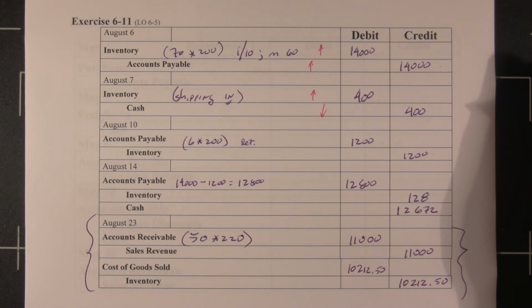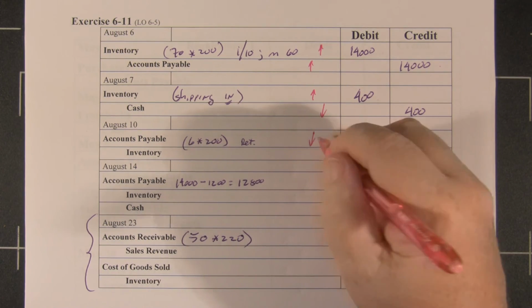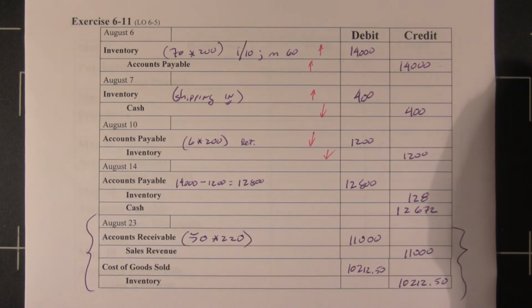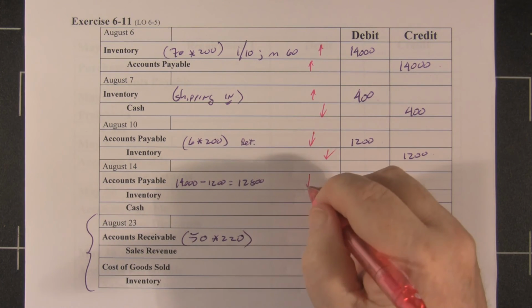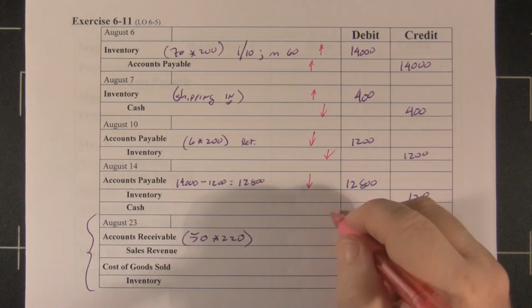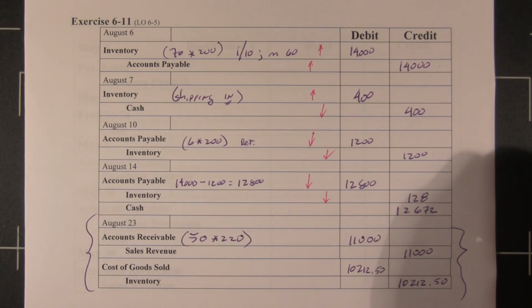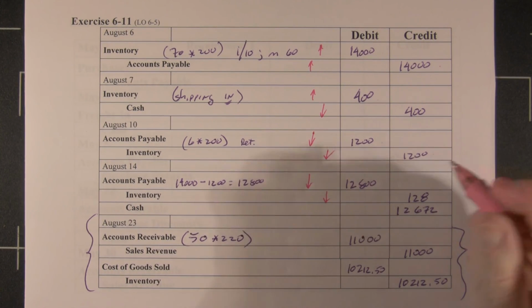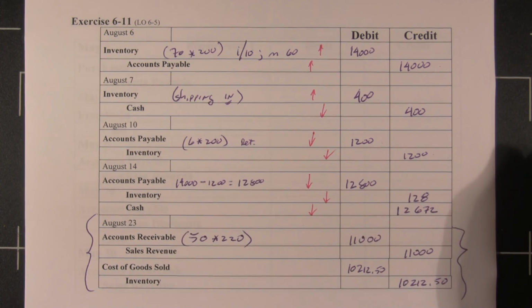Now, we returned $1,200 worth of units, 6 units at $200 each. That reduces our accounts payable. That reduces our inventory. Now we're going to pay the remaining $12,800 that we owe them. So the entire accounts payable goes away. However, we don't have to pay it all because we get our discount of $128, which reduces the value of the inventory, and the balance, the $12,672, was a reduction to our cash.